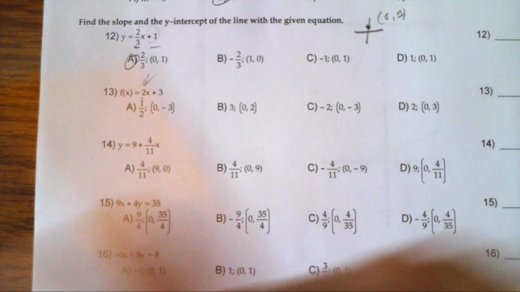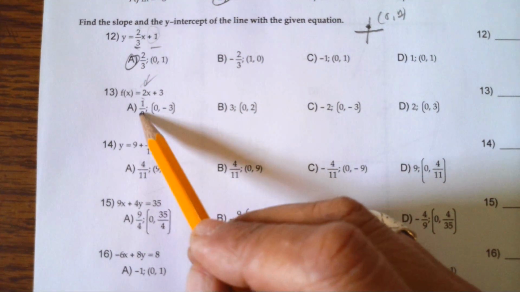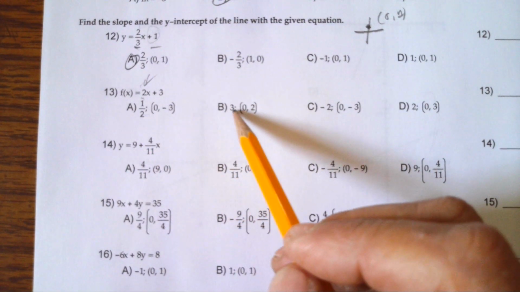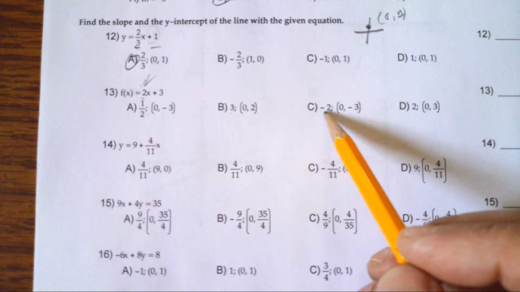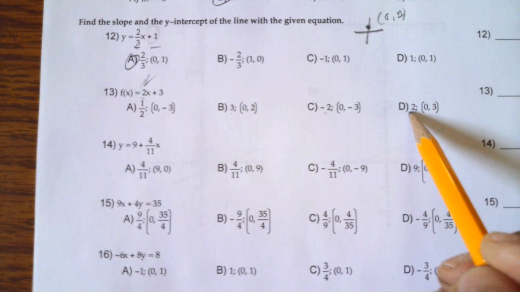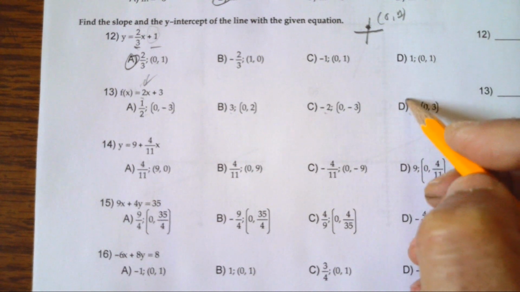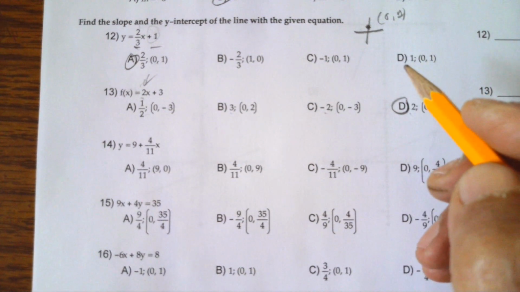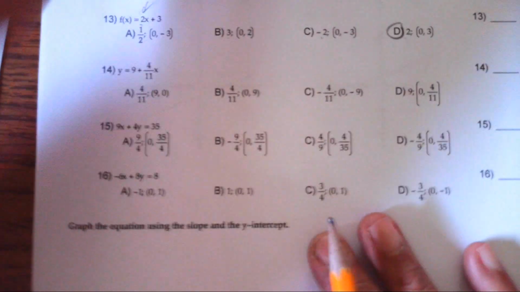This is number 13. Notice, here he's telling me the slope is a half. Can't be that. Here he tells me it's 3. I know it's 2. Here he tells me it's negative 2. No, it's 2. This is the only one that has a slope of 2. I'm all done. Moving on. I mean, why play around with this when he gives me a freebie like that? I'm going to take it.